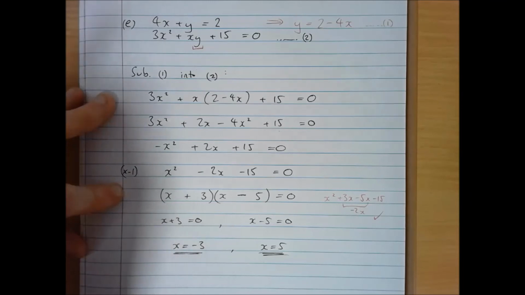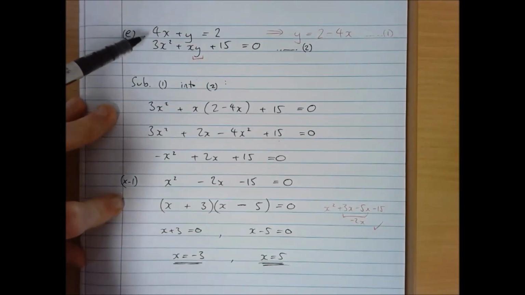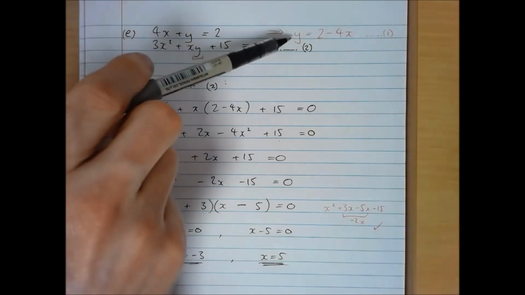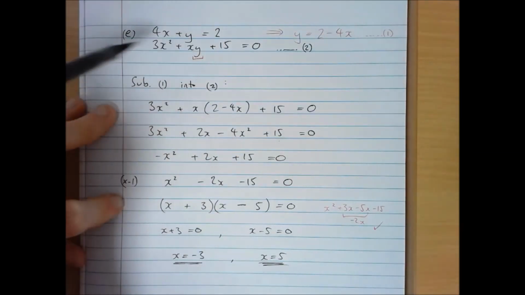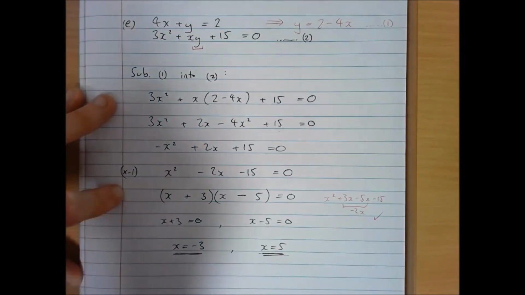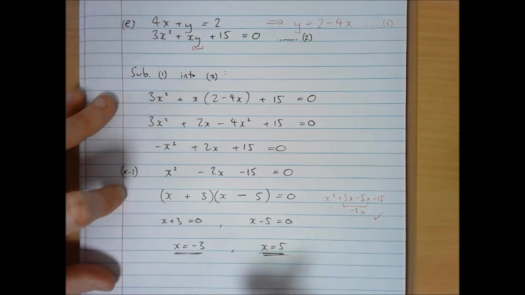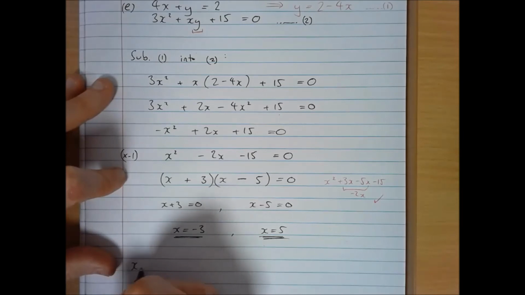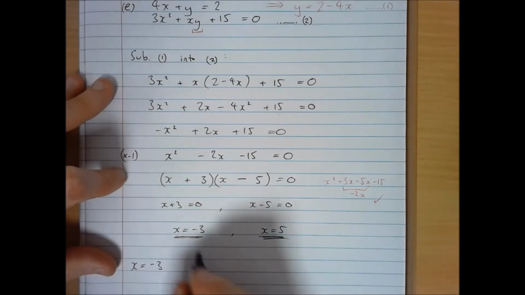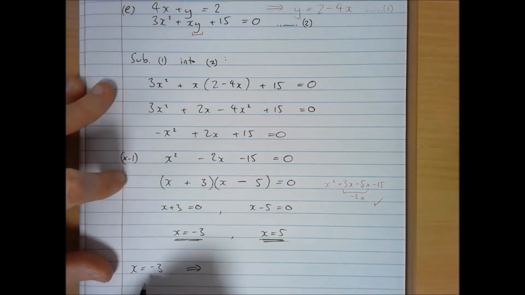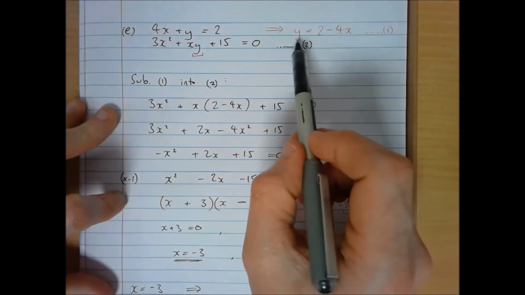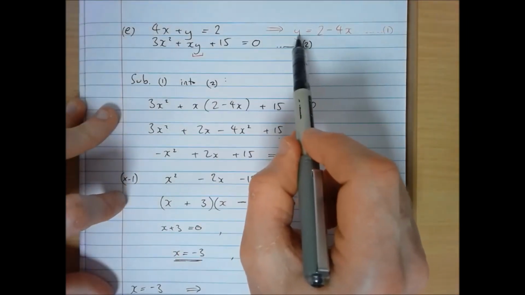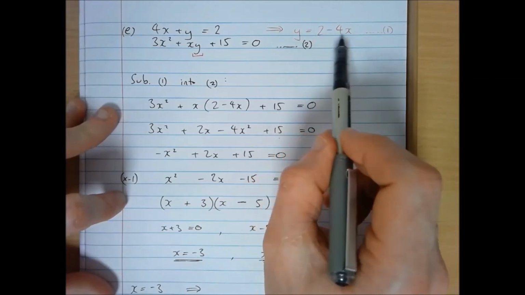But if you look right back to the start again, the equations don't involve just x, they involve x and y. We rearranged to make y the subject of this and substituted it in. So our answers need to involve not just x, we also need to involve y as well. So for each of these two x values, we are going to find the corresponding y value, and we're going to do that by substituting in the relevant x value into this red equation up here, which is a rearranged first equation. So we had y as the subject, so y equals 2 minus 4x.